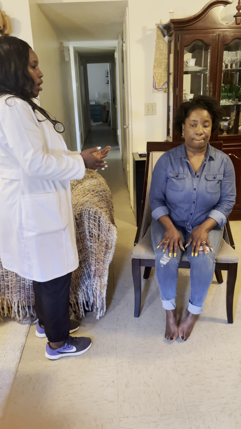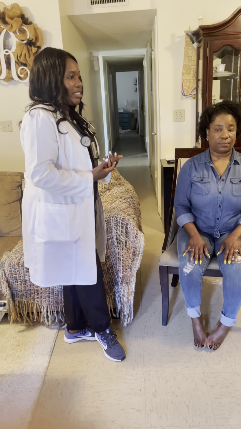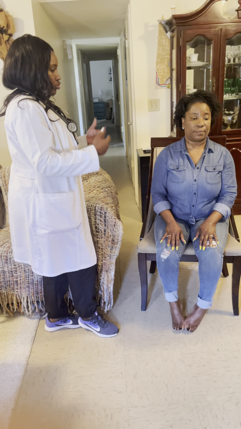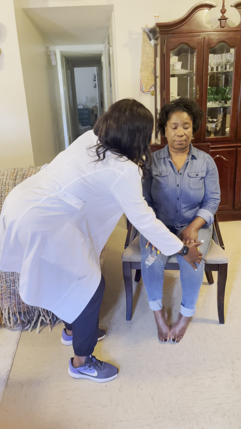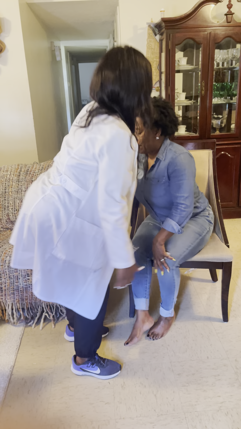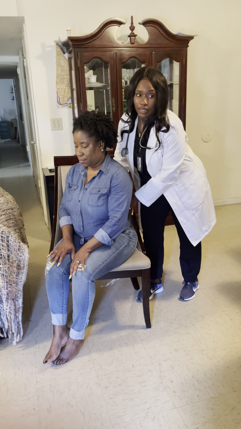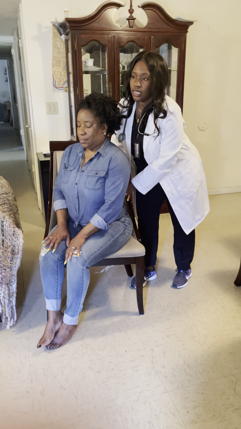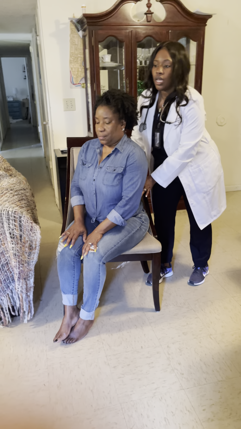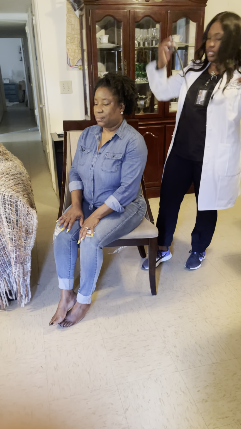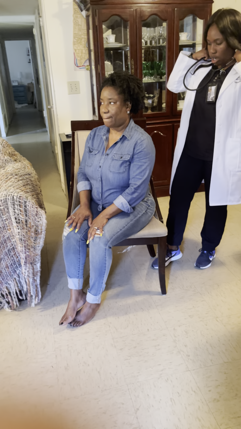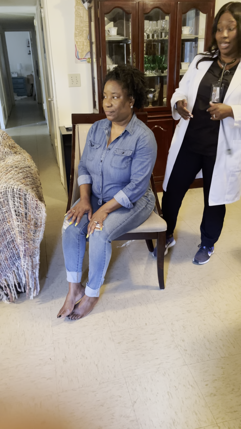All right, the next thing we're going to do is her respiratory system. I'm looking at her chest wall, making sure there are no deformities and that it is symmetric. I'm going to start with the posterior chest wall. We just turn around for me. Very good. Take a deep breath in now. I'm checking the symmetry, making sure her chest rises and falls equally.